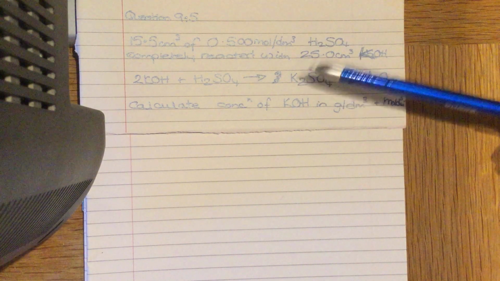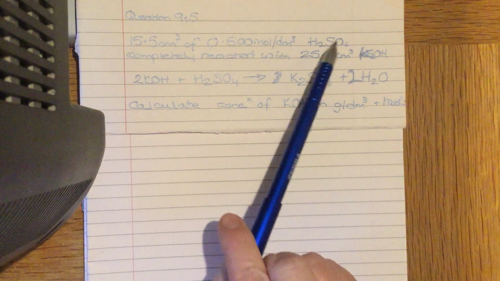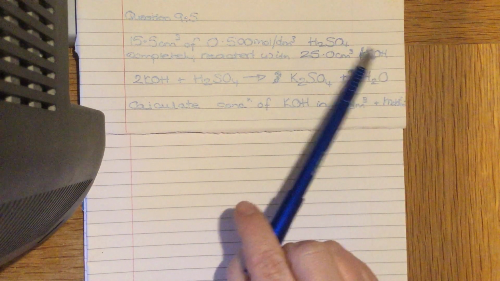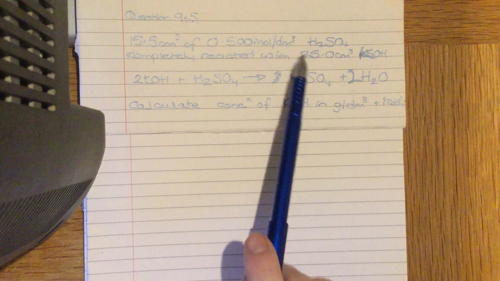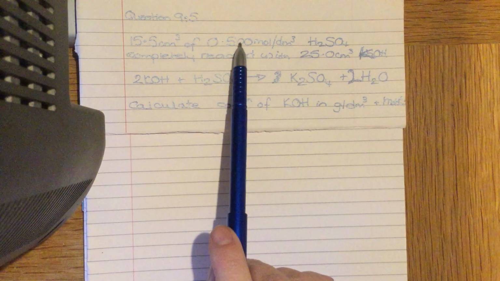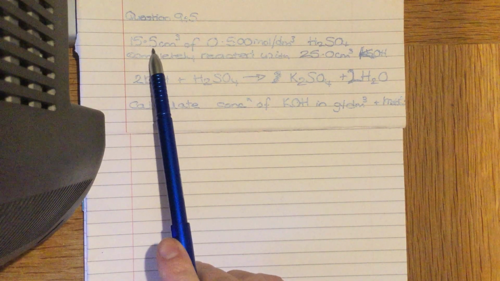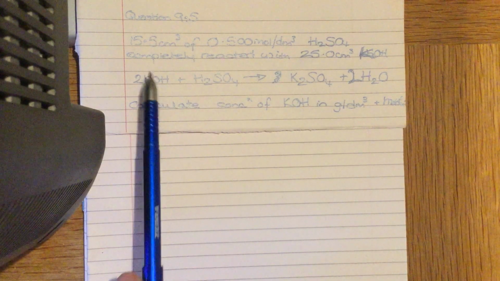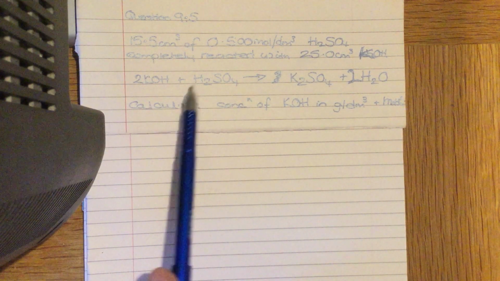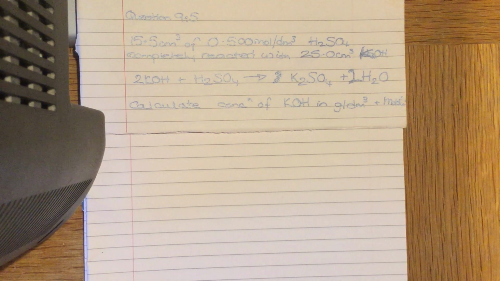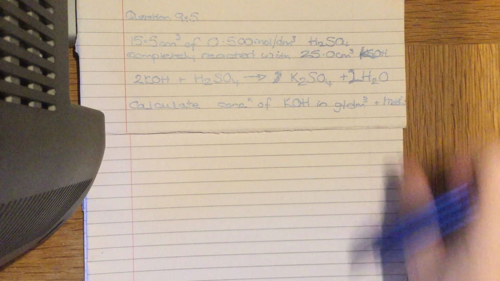So this is the results of a titration. Titration between sulfuric acid and potassium hydroxide. We don't know the concentration of potassium hydroxide, we just know the fixed volume. But we do know the concentration of sulfuric acid, and we do know the volume that was used to neutralise. We know the molar reacting ratios because we've got the balanced symbol equation. And the question is actually asking us to calculate the concentration of potassium hydroxide in moles per decimetre cubed and grams per decimetre cubed. So let's have a look and see if we can get this sorted.